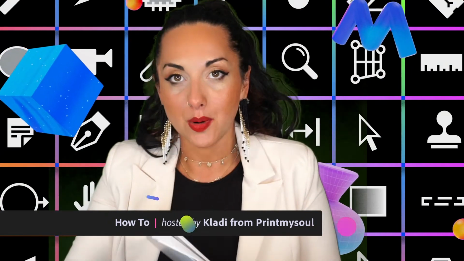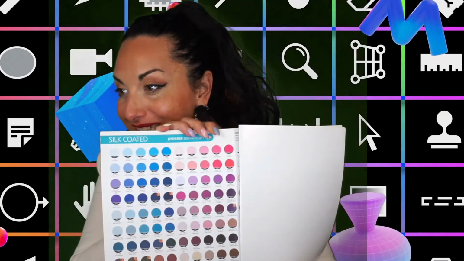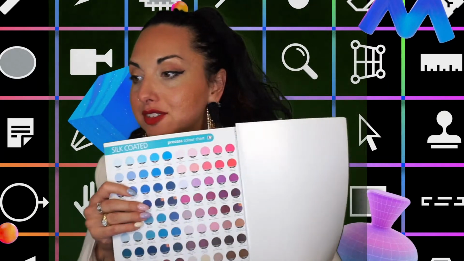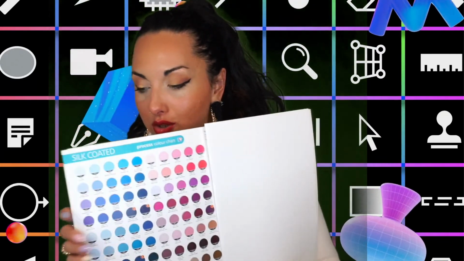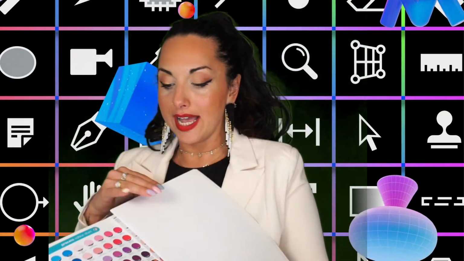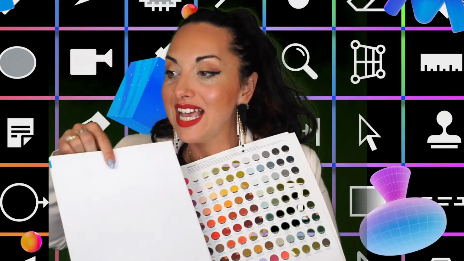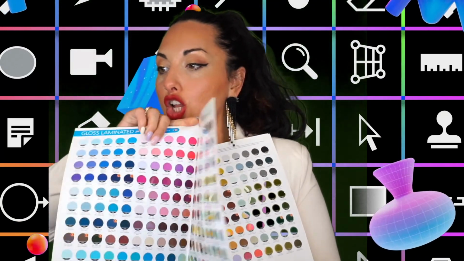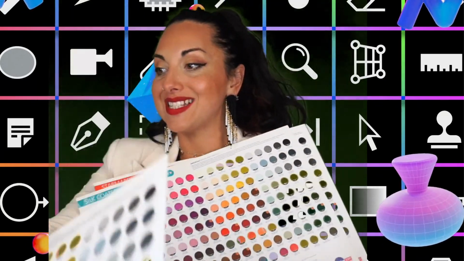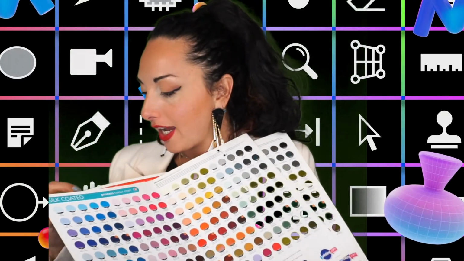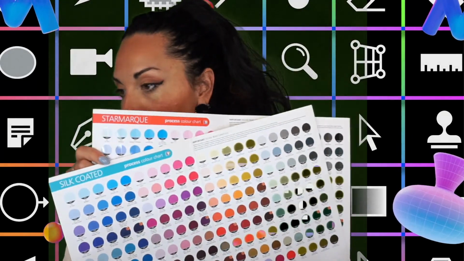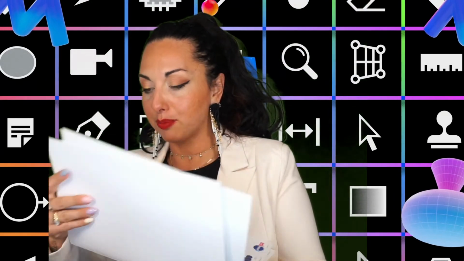Another reason why it's important to work with your printer is because you can get access to these specific swatches that are exactly not only the color, but also the paper of your printer. So look what I have here. I have the different colors that this specific printer uses, and I also have the different papers, so I can see how the color looks on a gloss paper, on a silk paper, on a Star Mark paper, which is a specific gloss that this printer uses.